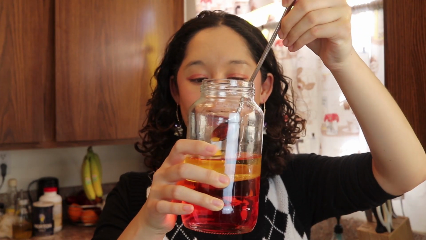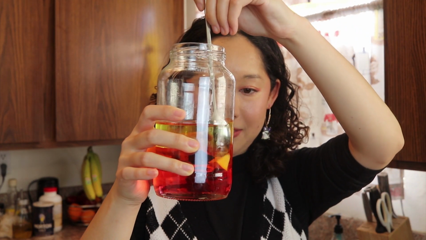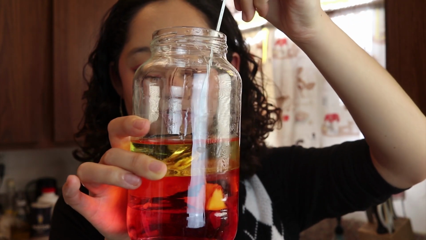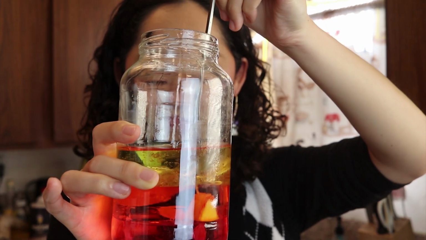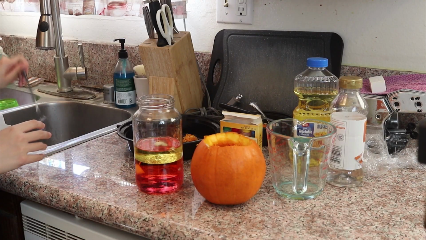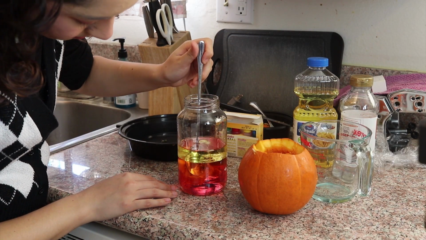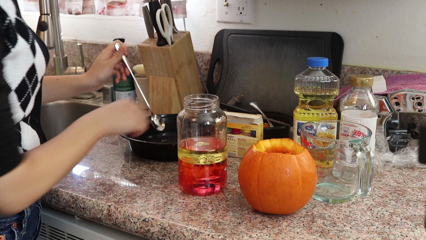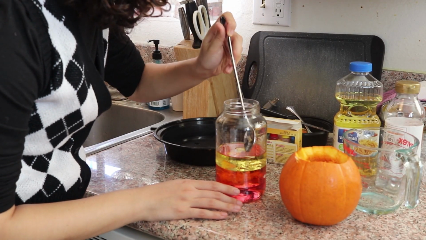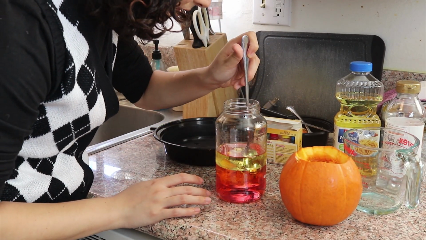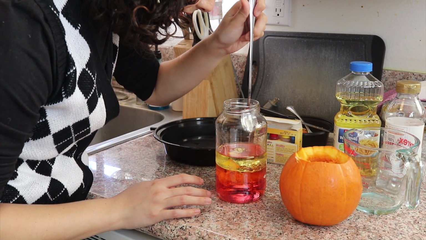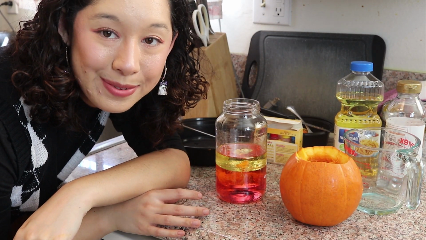Let's start with the rind. Push it all the way down. Seeds. And try to push them down. They're not really going down. Let's try some of the guts. I'm going to push that all the way down. And last but not least, stem. Push it all the way down. Give this a little bit of time and then we'll see where they all end up.